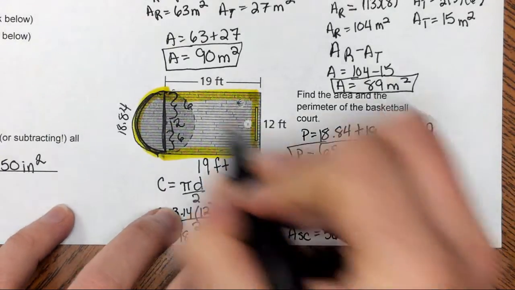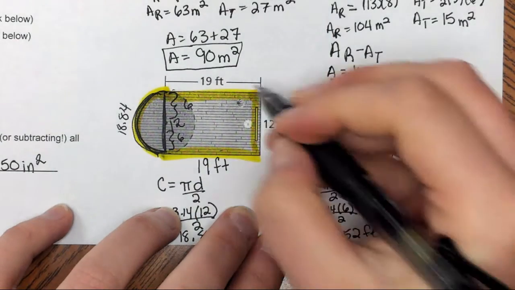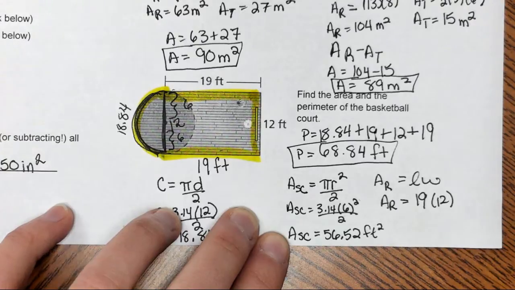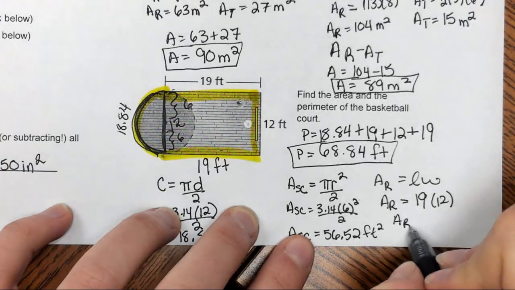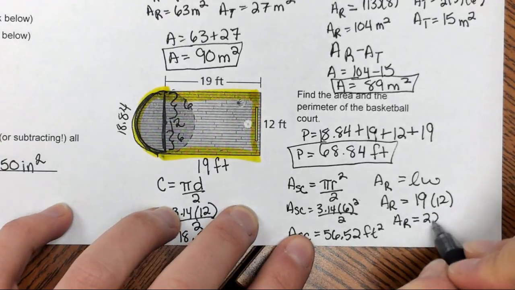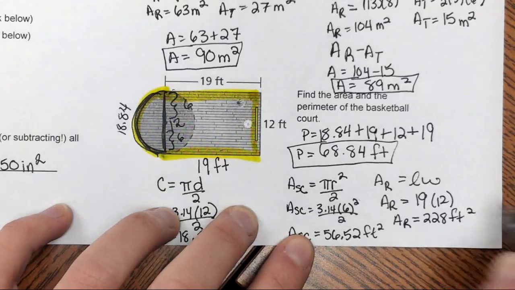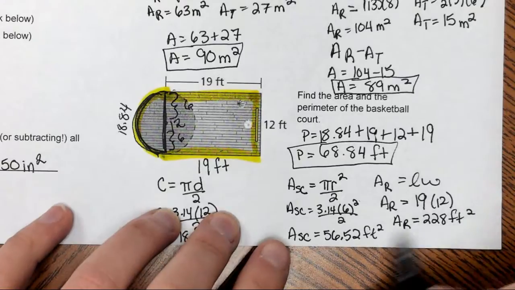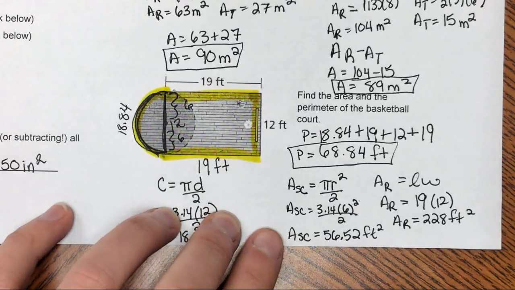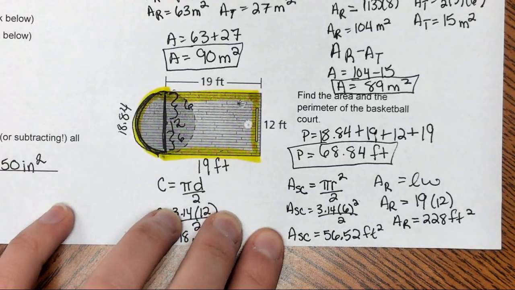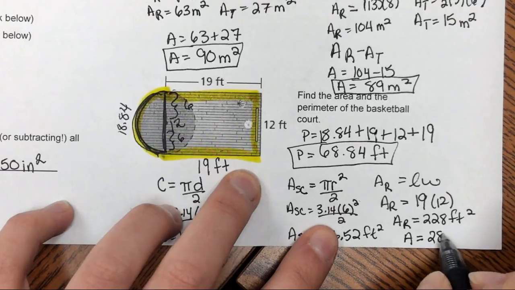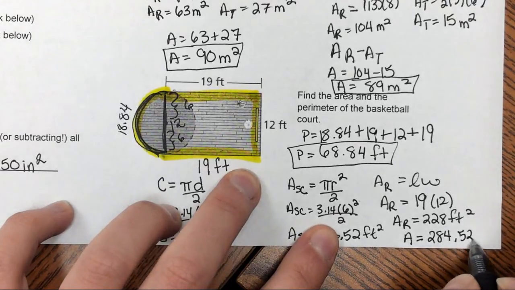Area of a rectangle, formula is length times width. So my length is 19. My width is 12. And we have the area of the rectangle at 228 feet squared. So my total area, I would need to add those two numbers together, 56.52 and 228. So my total area is going to be 284.52 feet squared.